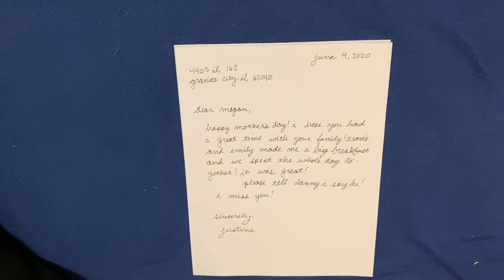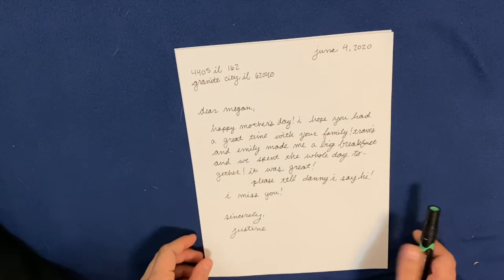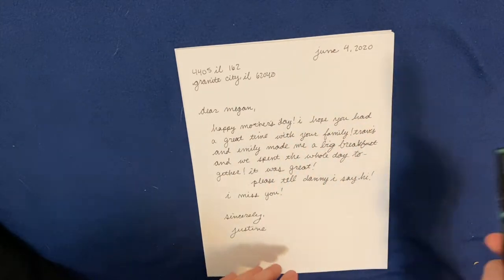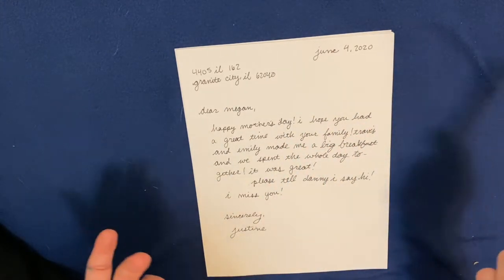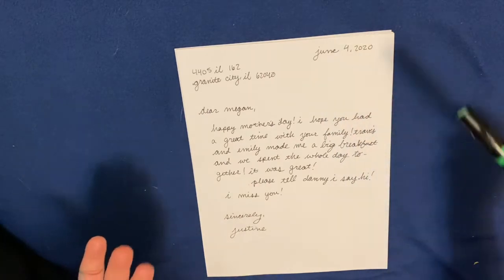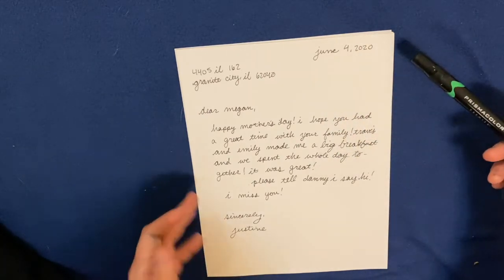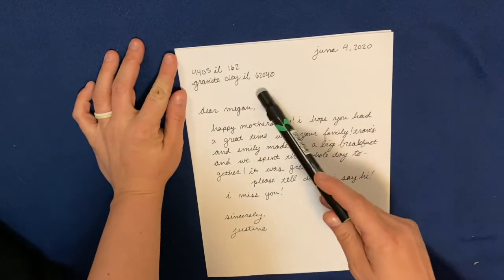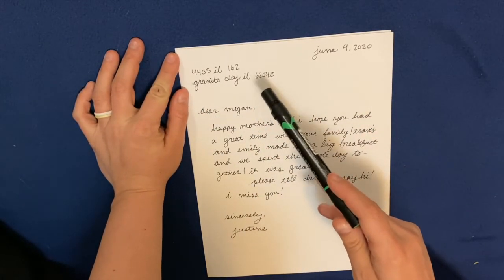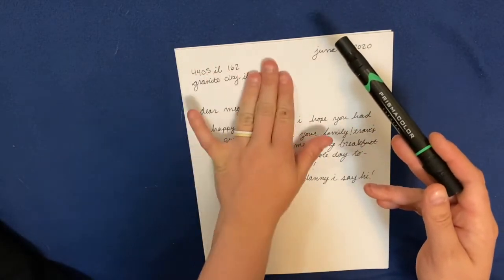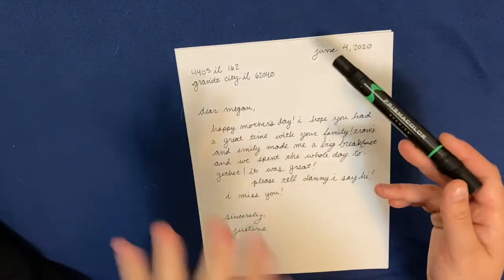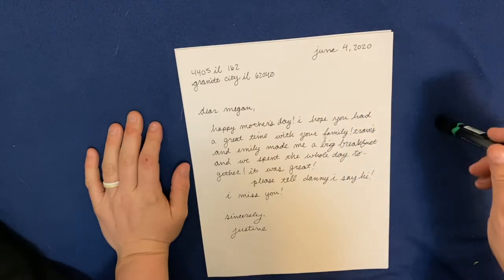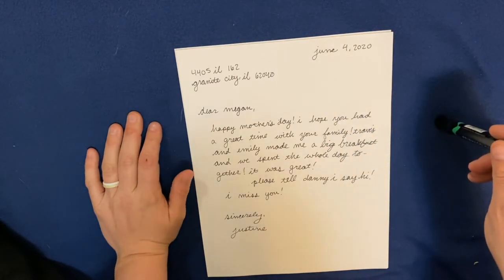So here we have a letter. It's a little letter I wrote to my sister Megan. And this isn't the date. I don't know why I didn't put today's date, but I have a couple different parts of my letter. This is the school's address. Usually this would be on an envelope. However, I didn't want to use an envelope, so I just wrote it up here. So in a friendly letter, you don't have to write your address at the top, but it's there so I didn't have to use an envelope.